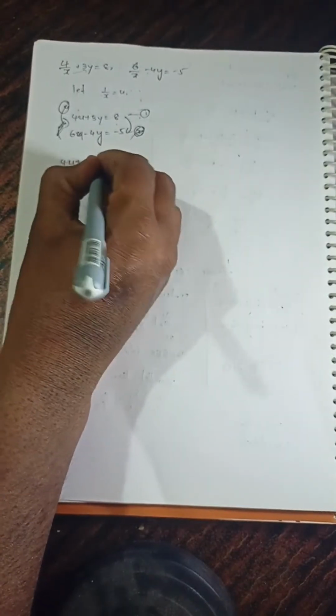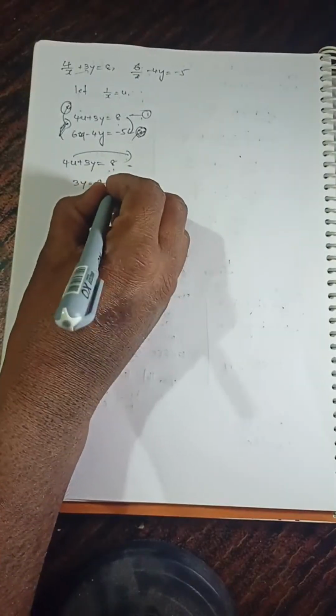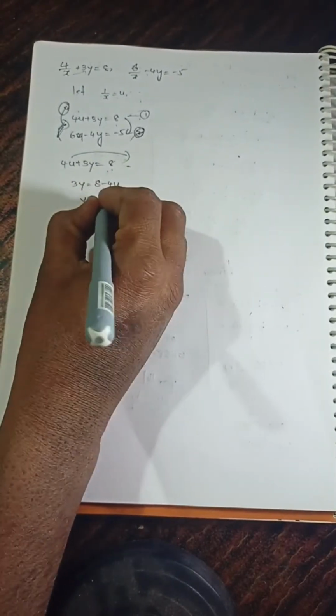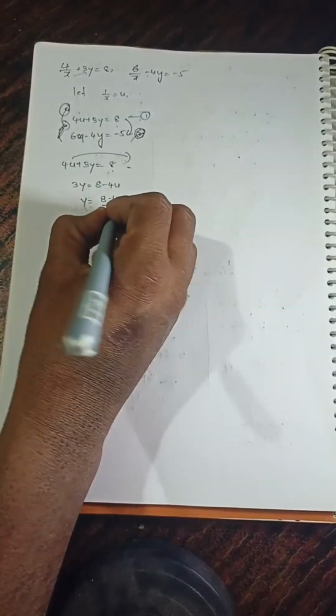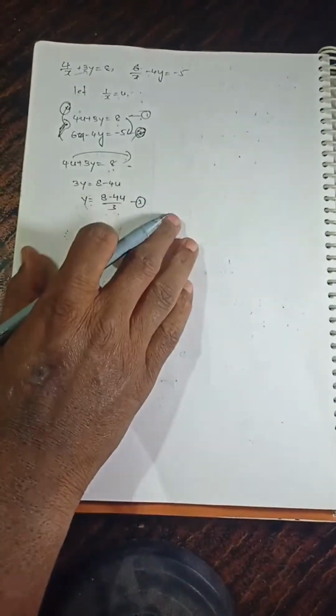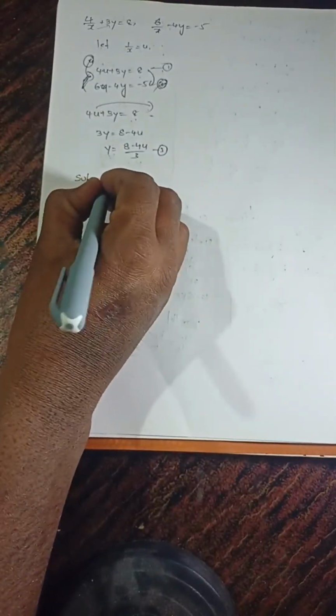Equation 1 is 4u plus 3y is equals to 8. Bring this one to the right hand side: 3y becomes 8 minus 4u, so y becomes (8 minus 4u) by 3. This is equation number 3. Substitute equation number 3 in equation number 2.